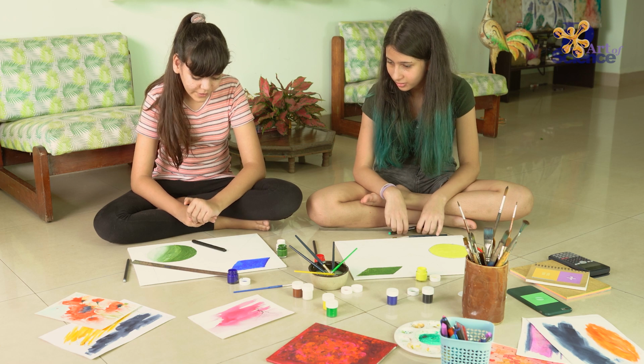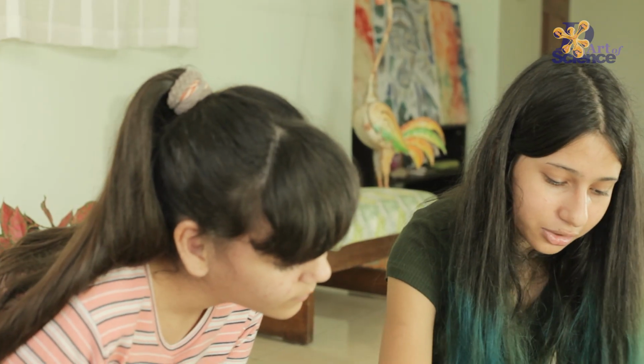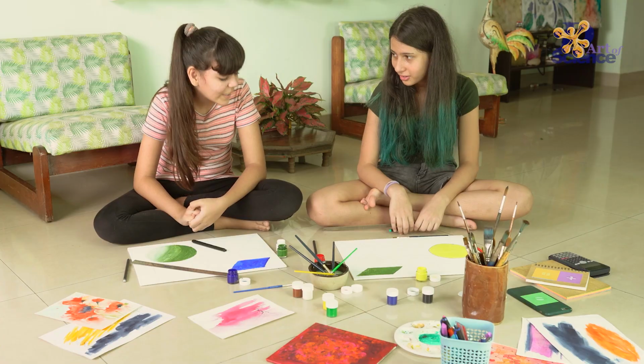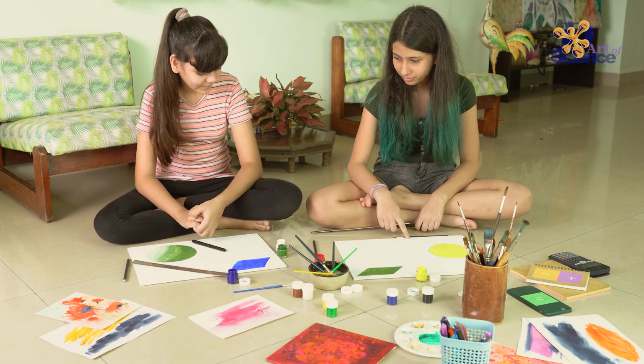Oh look, I've drawn 7 shapes. That's cool. I'm trying to add a little twist to my shapes. How? You see this square? Yeah. I tilted it so it looks like a diamond. Oh, that's interesting. Do you want to draw a triangle next? Oh yeah, that's cool.